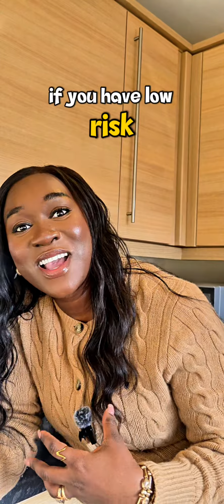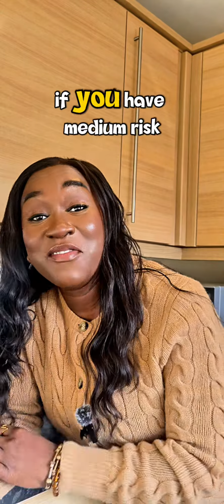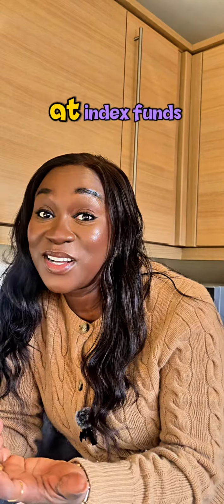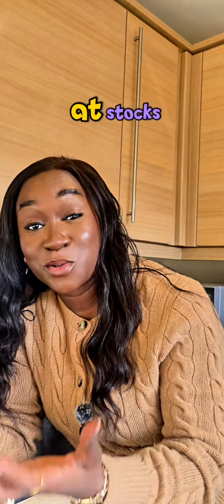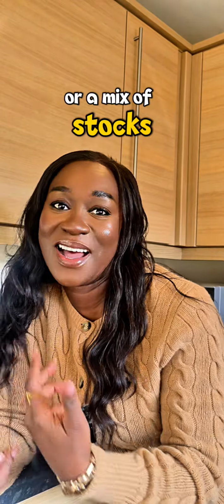If you have low risk, you want to be looking at bonds. If you have medium risk, you want to be looking at index funds, ETFs, and mutual funds. And if you have high risk, you want to be looking at stocks or a mix of stocks and funds.